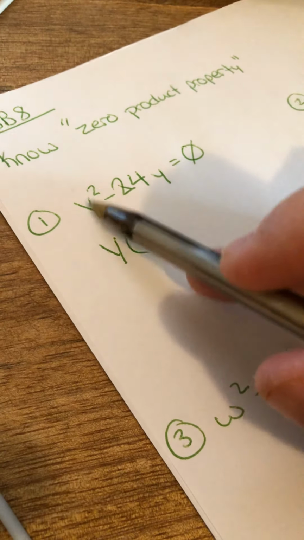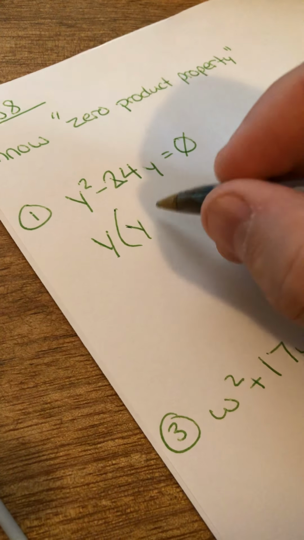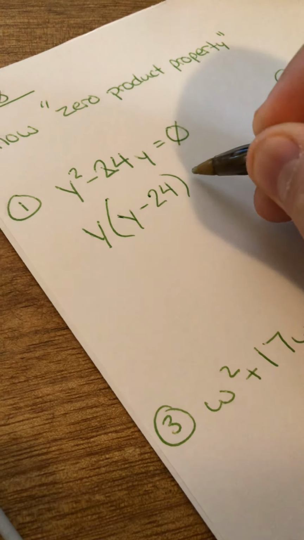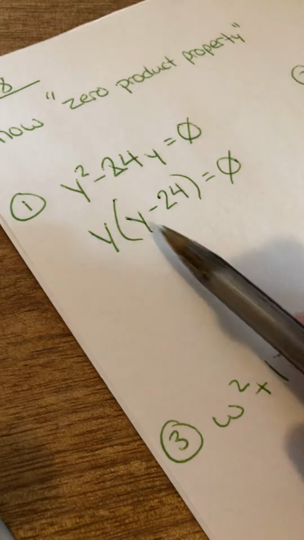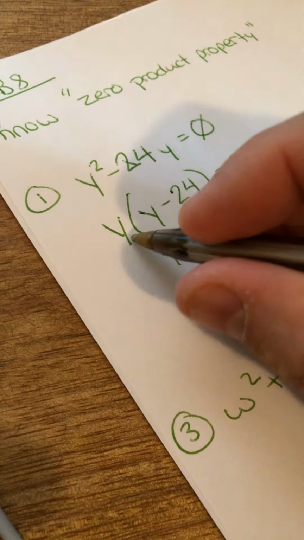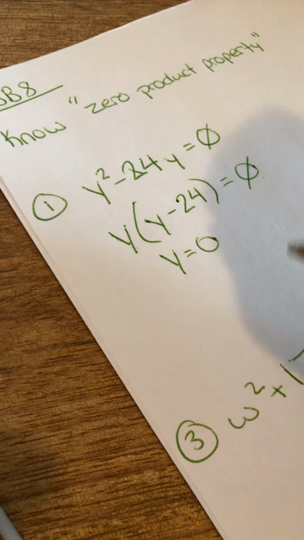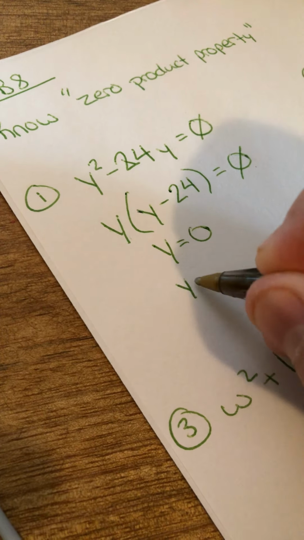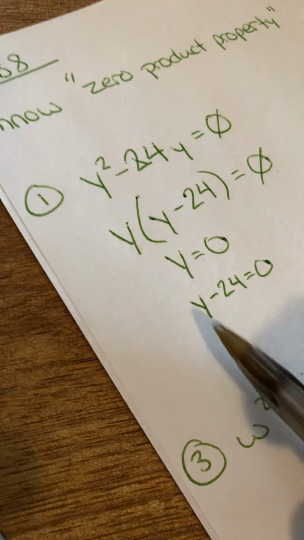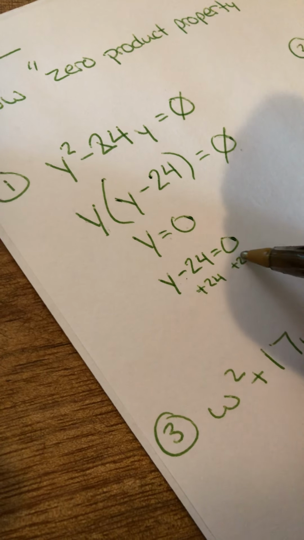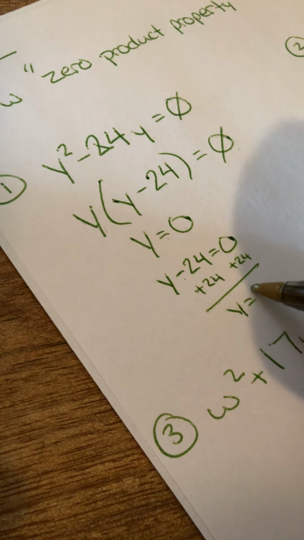And then what you're left with is, since you pulled one y out here, you got a y left, minus, and then you pulled a y out here, so you got 24. So out of your factors, either this is 0 or this is 0. So you're going to do y equals 0, or y minus 24 equals 0. And then you solve. So y is already 0, so that's already solved. And then you got to get the y by itself, so you add 24, and you get y equals 24.